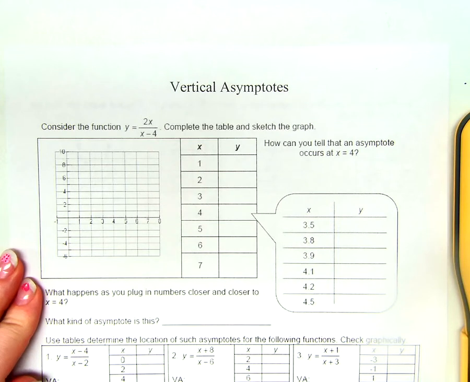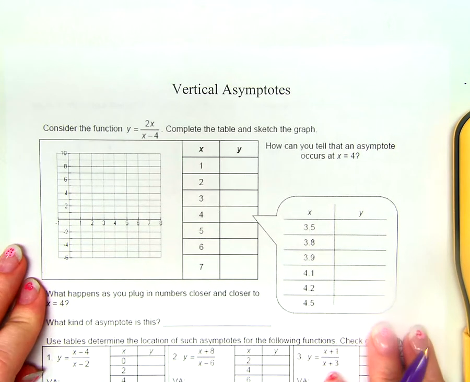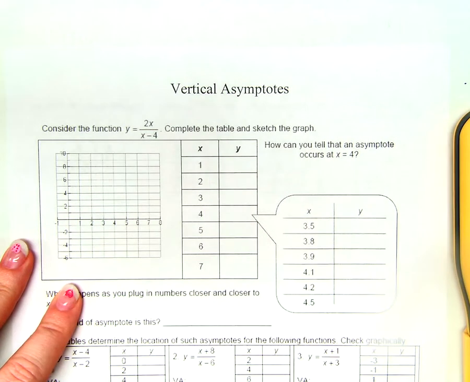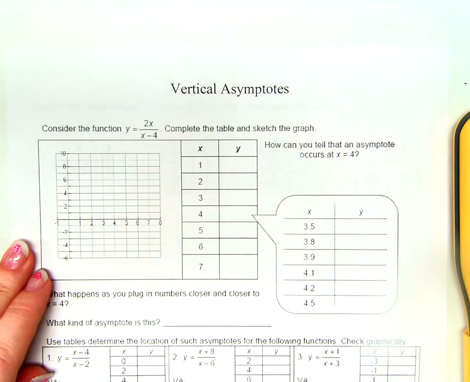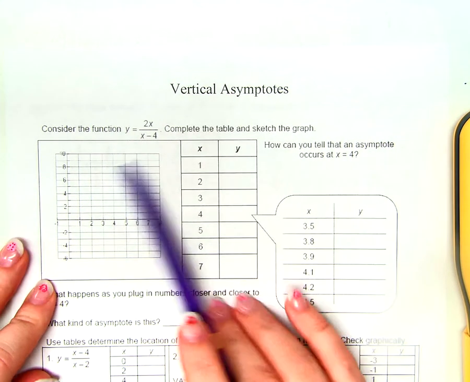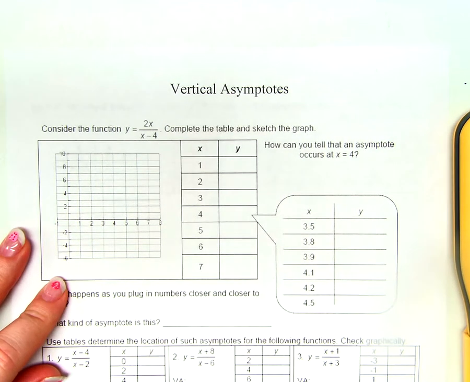Alright, yesterday we talked a little bit about what asymptotes are. Today we're going to specifically focus on vertical. In Algebra 2 we mostly focus on vertical and horizontal, so today we'll start with vertical. Okay? So consider this function and complete the table and sketch the graph.